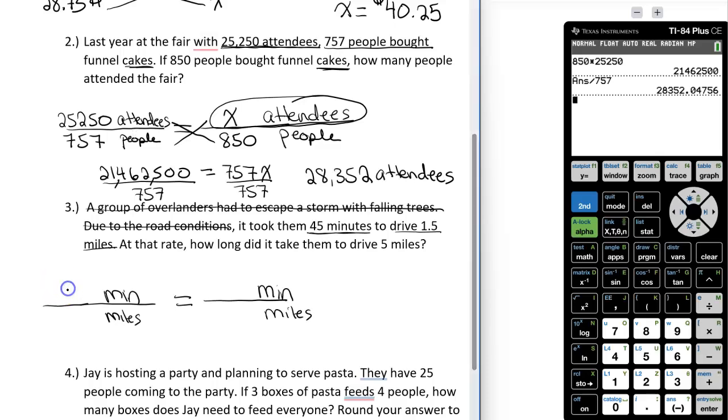All right, so 45 minutes, 1.5 miles. Okay, and then minutes is what I'm solving for. And so I put 5 there for miles.